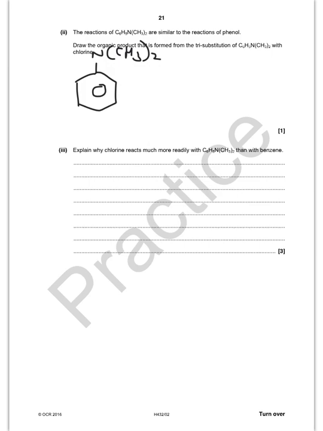So it draws the organic product that is formed from the tri-substitution of this molecule with chlorine. So if you remember from phenol, it goes on the 2, the 4, and the 6th position, like so. So that's your molecule there. So why does chlorine react more readily with this molecule than with benzene? Well, on this nitrogen atom here is a lone pair of electrons, which is partially delocalized into the ring. So that increases the electron density in the ring, and therefore the Cl electrophile is more polarized.